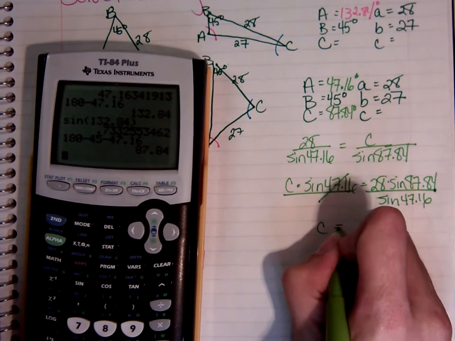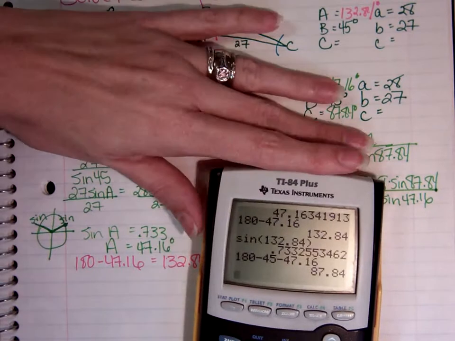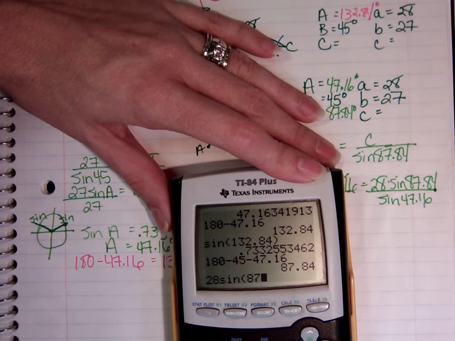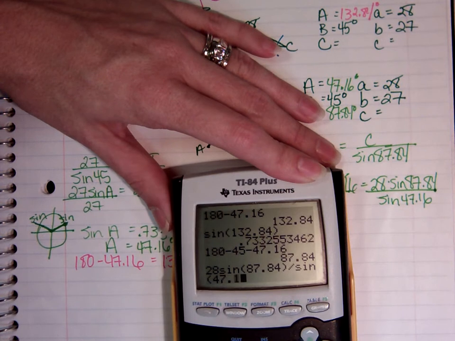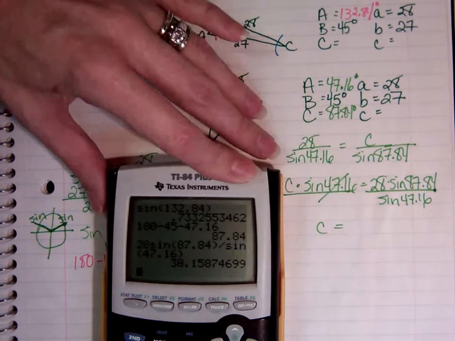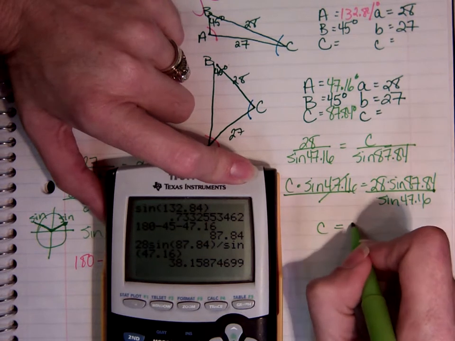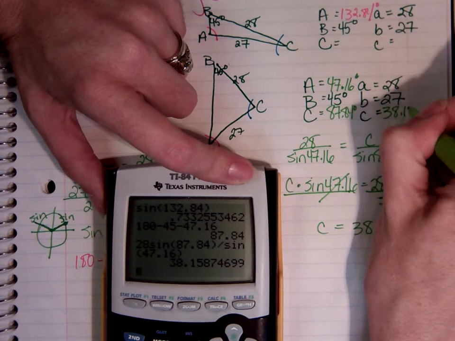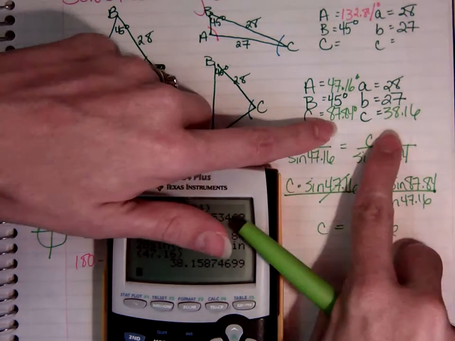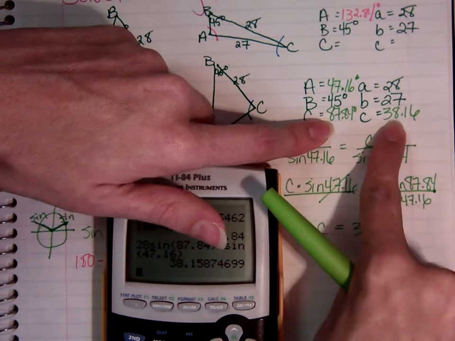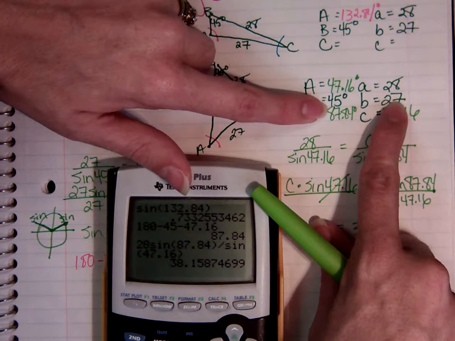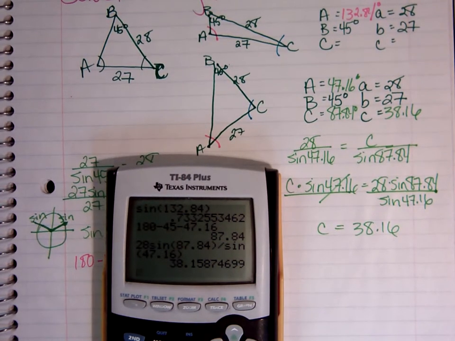And side c is 28 sine 87.84 divided by the sine of 47.16. So side c is 38.16. And we double check for reasonable. That's the largest angle. This is the greatest side value. Smallest side, smallest angle. So we're at least in the reasonable range.